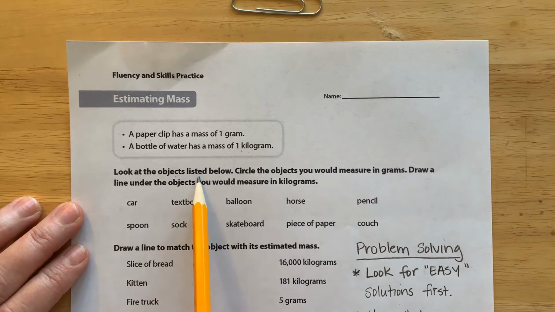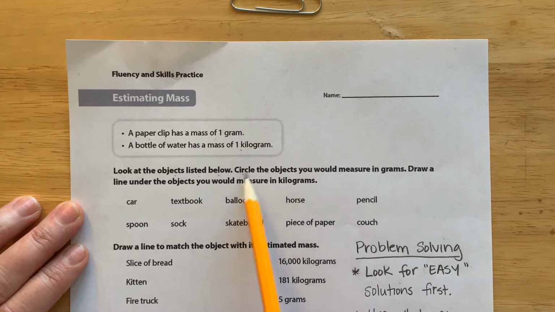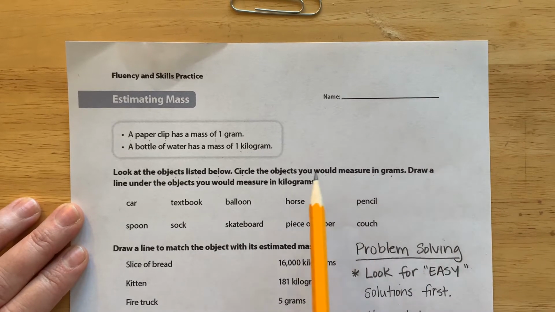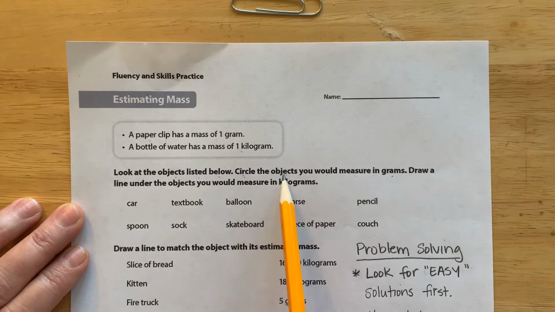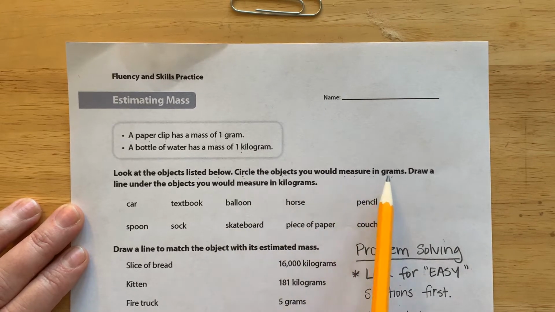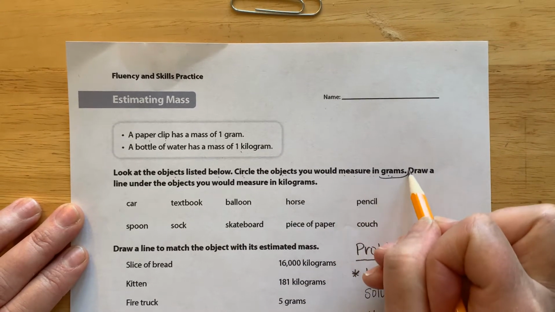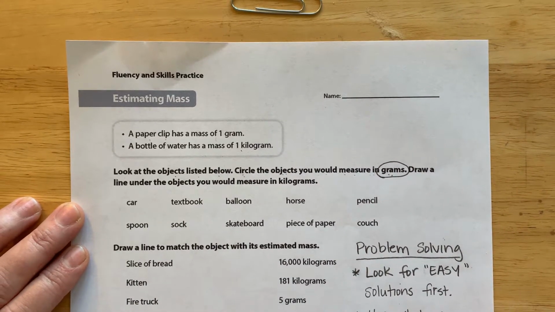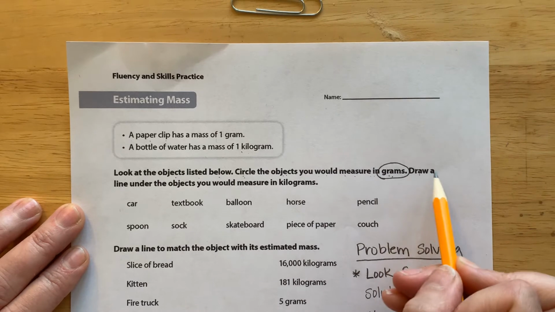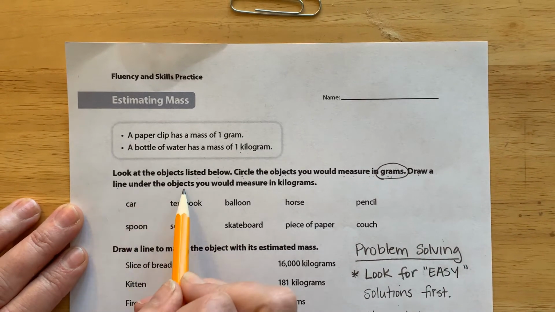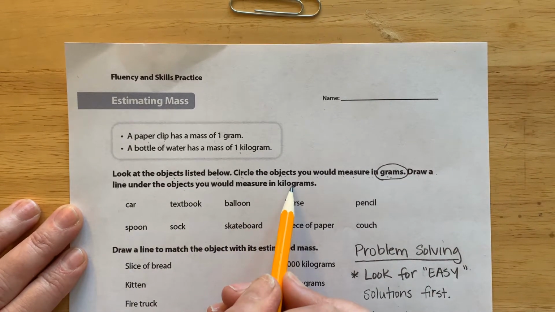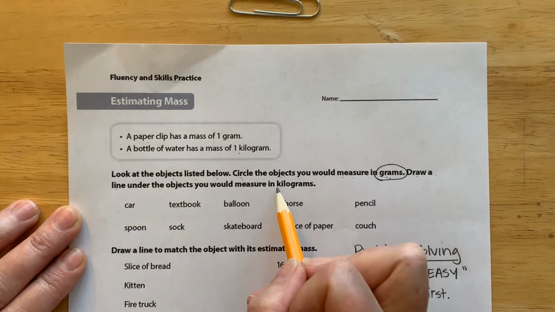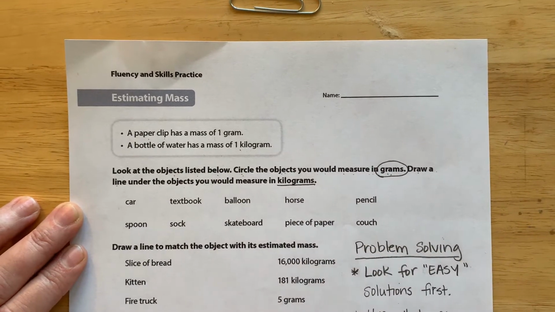Look at the objects listed below. Circle the objects you would measure in grams. Let's read that again. Circle the objects you would measure in grams. So if it's in grams, we're going to circle it. Draw a line under the objects you would measure in kilograms. Okay, those are the heavy ones. So we're going to draw a line under the ones we would use kilograms.